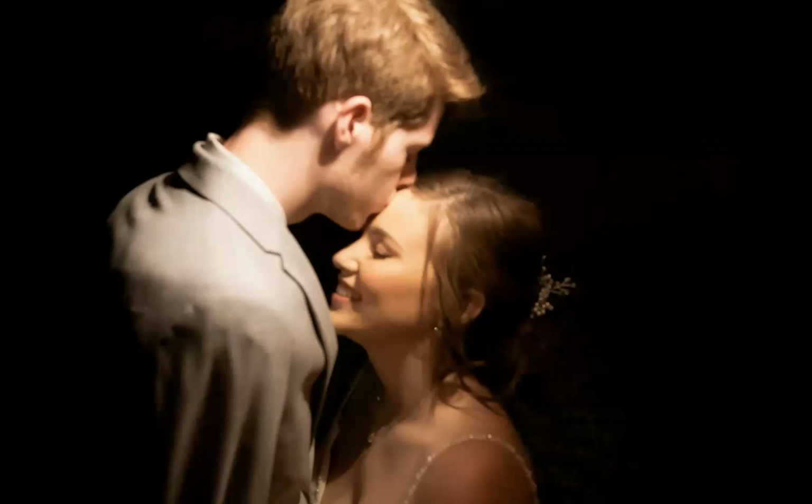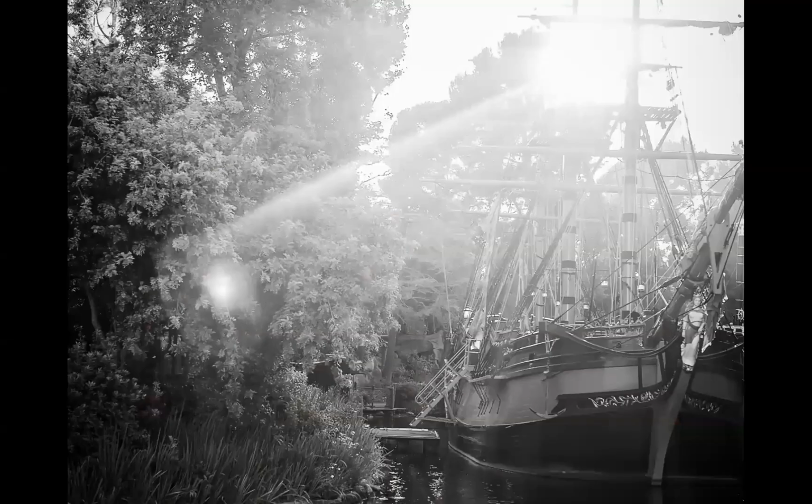This is a wedding photo that I took. And you can see here that the guided light really takes you to her forehead where he's giving her a kiss, and everything else is black. And so it's guiding you to that very special moment, right?